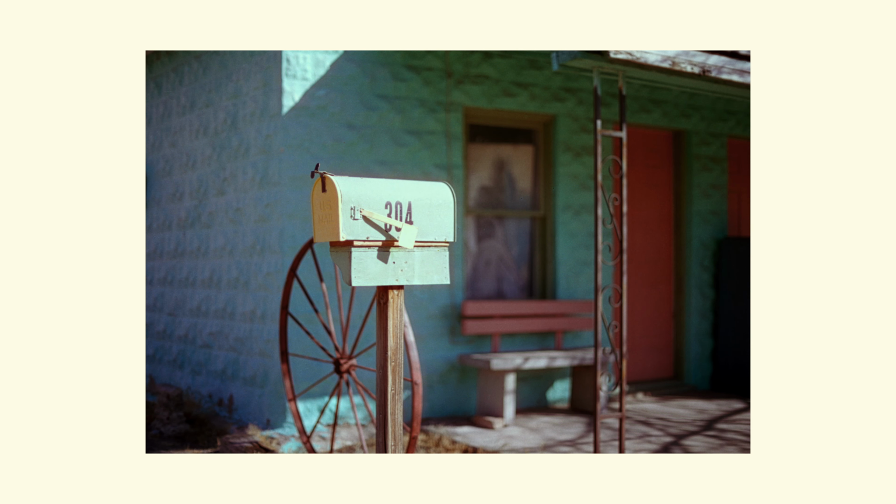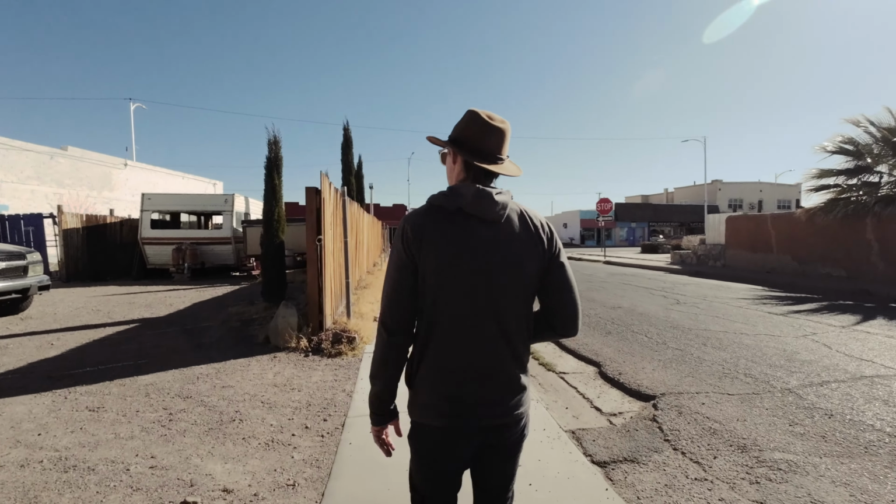While the light is almost blindingly bright, I'm pleased with how the latitude and color rendition of 50D really makes the best of it.